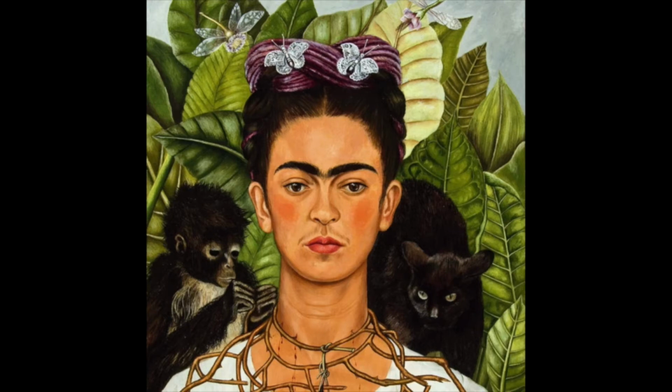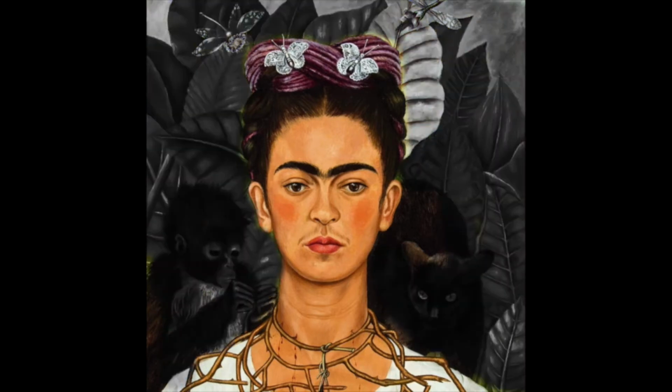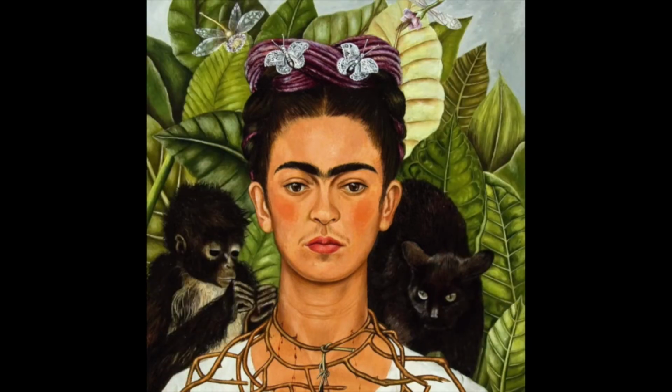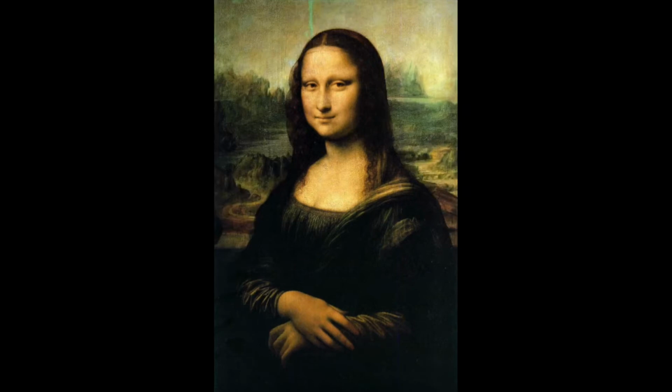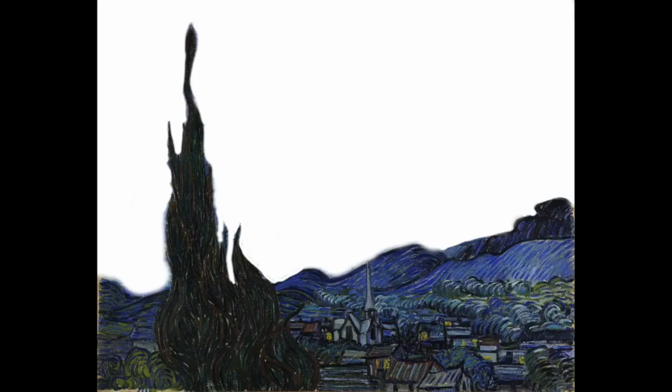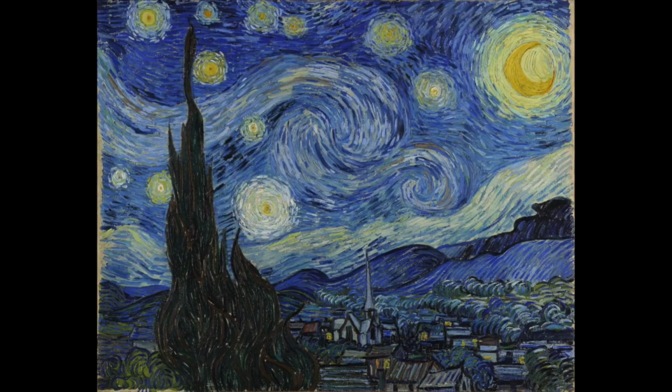In this well-known self-portrait by Frida Kahlo, Frida herself takes up the positive space, and the monkey, cat, foliage, and rich texture fill up the negative space or the background. While we tend to focus on the main subject of our artwork, it is equally valuable to put some thought into what will fill up the negative space or background. Here's another example of a famous painting without the negative space filled in and with the negative space filled in. You can see the difference.